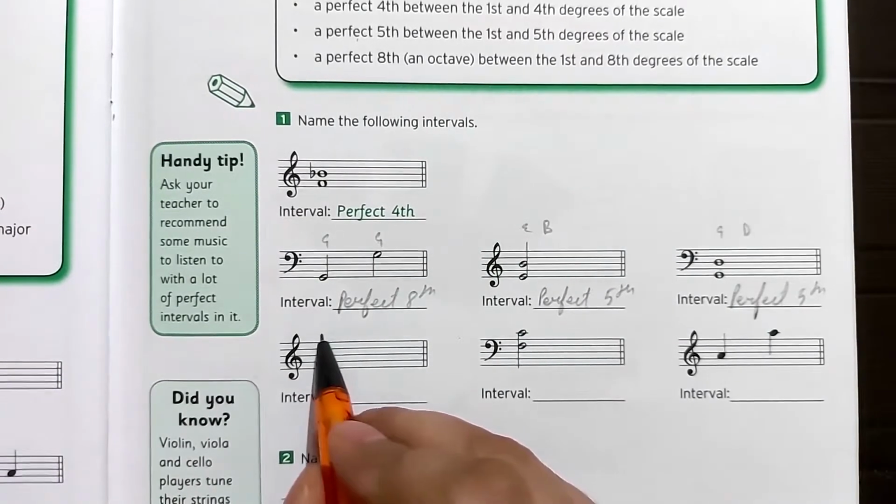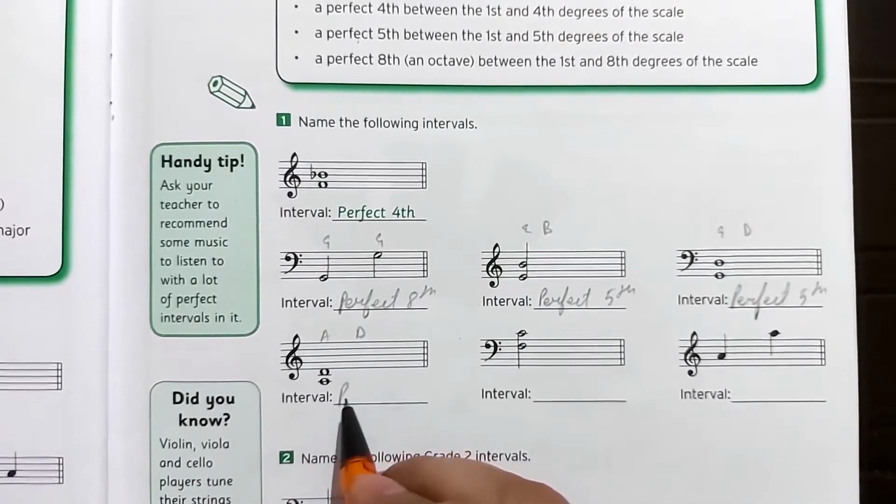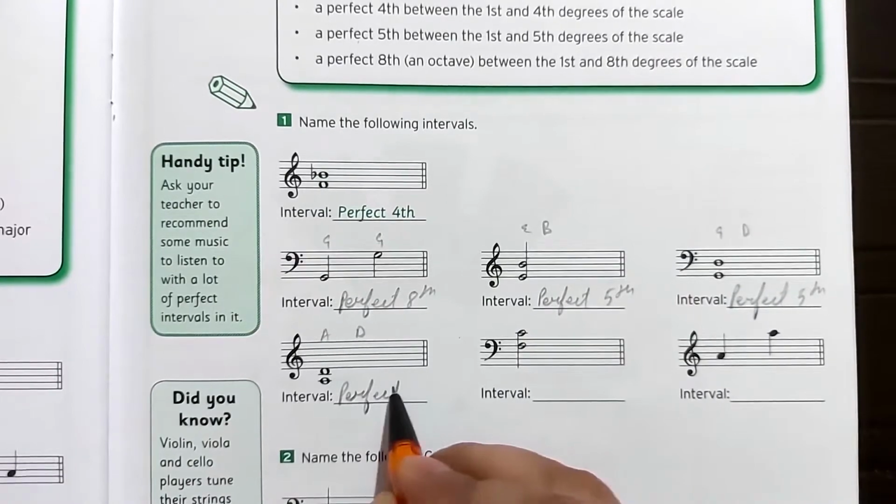Okay, now next you can see here, this one is treble clef and this is A, so A to D, this is fourth, 1, 2, 3, 4, so this is perfect fourth.